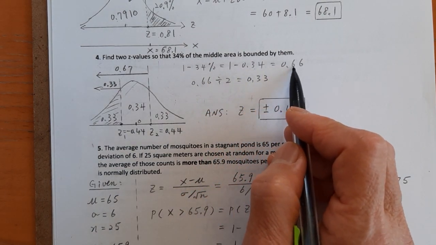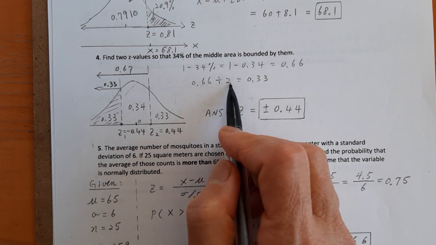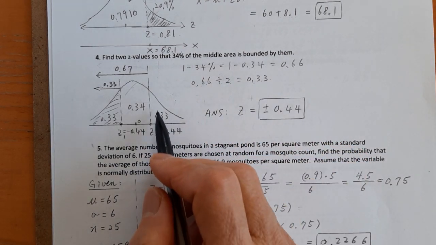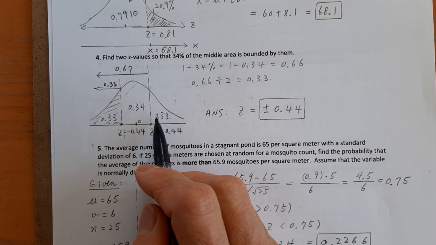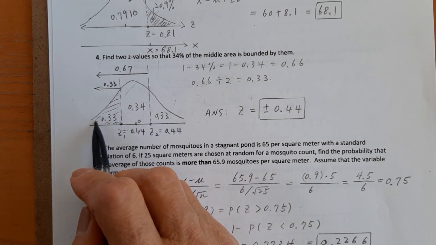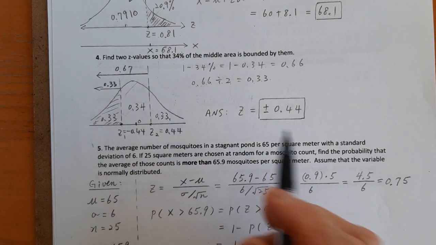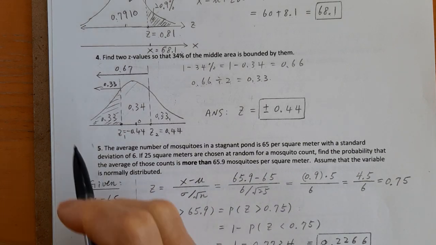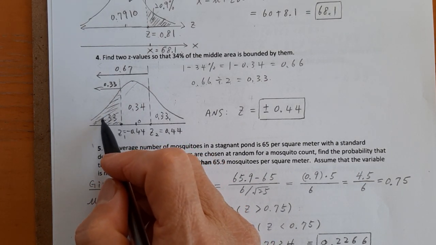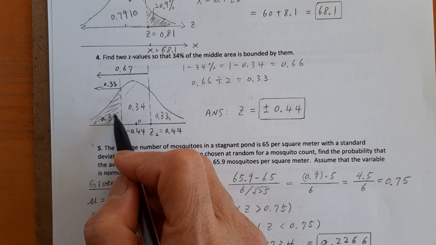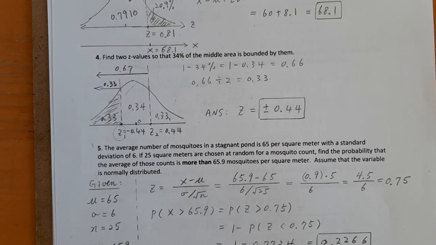You got 0.66. 0.66 divided by 2, and you got 0.33. So that's the two sides. Left side is 0.33, right side is 0.33. Since the table is to the left of the z-score, we can figure out, for 0.33 to the left, what the z-score will be.